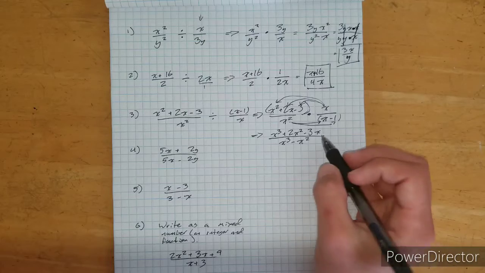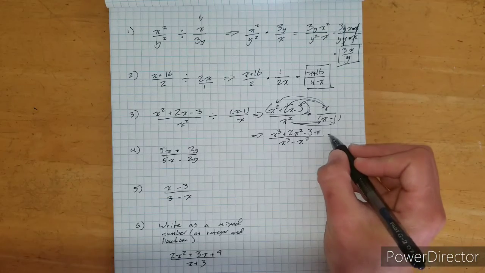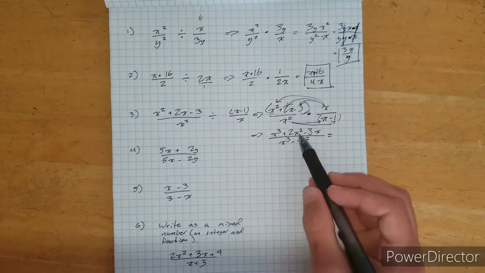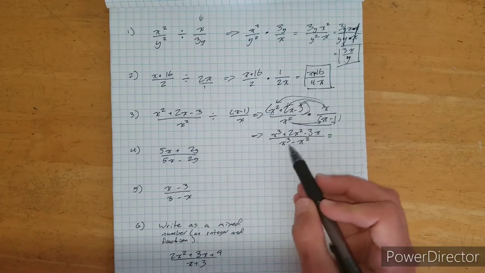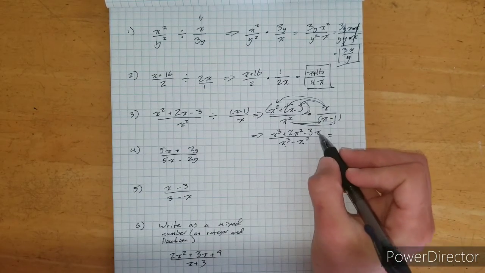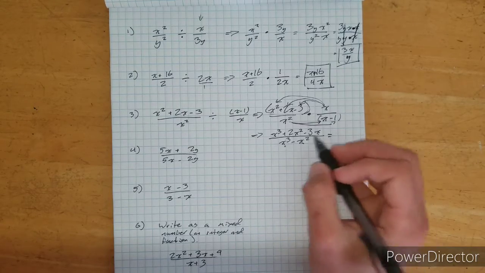So really quickly, I can see that each of these terms has an x. This has 3 x's, this has 2 x's, this has 1 x. This has 3 x's, this has 2 x's. So I'm going to take the least amount of x's, and that's how many I'm going to cancel out or take out.